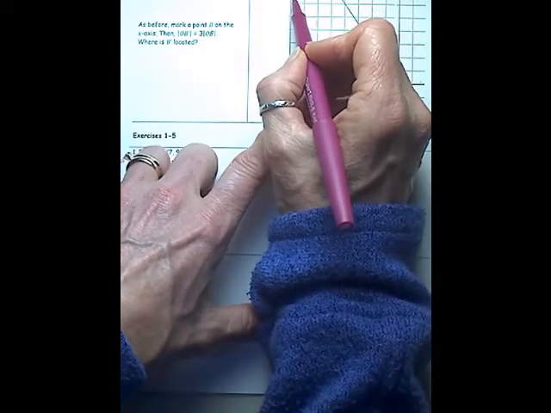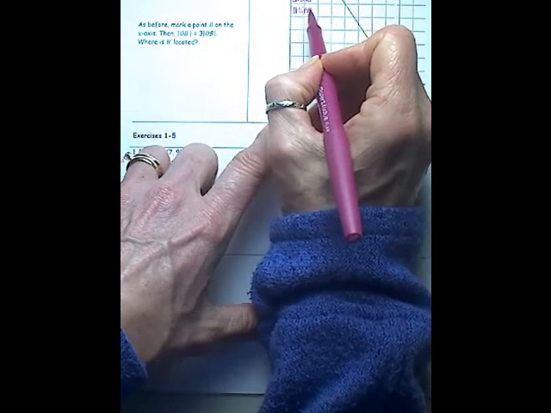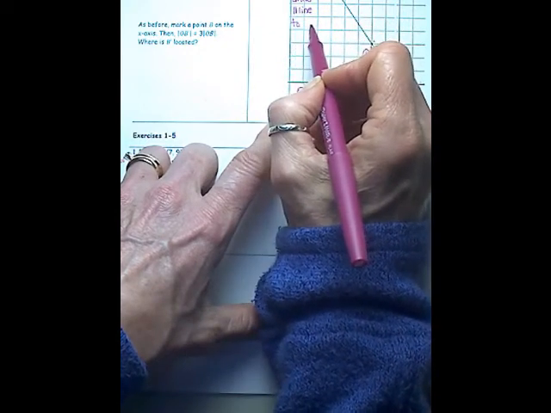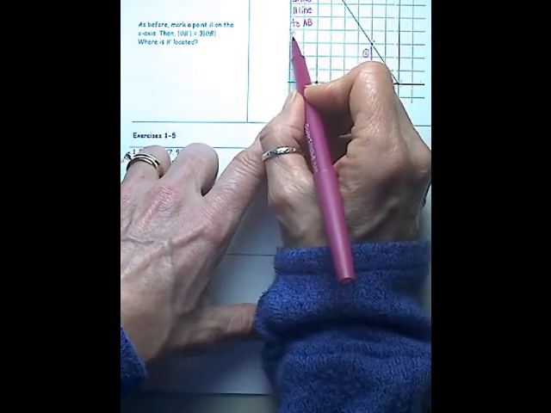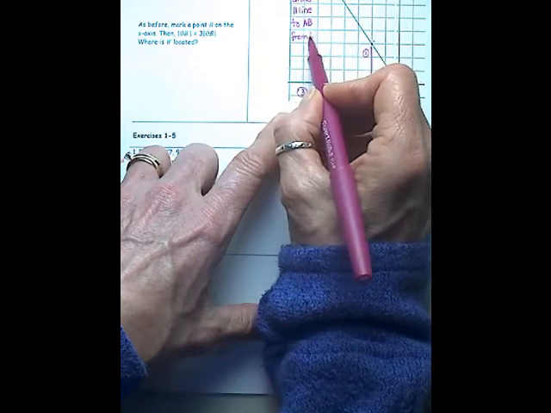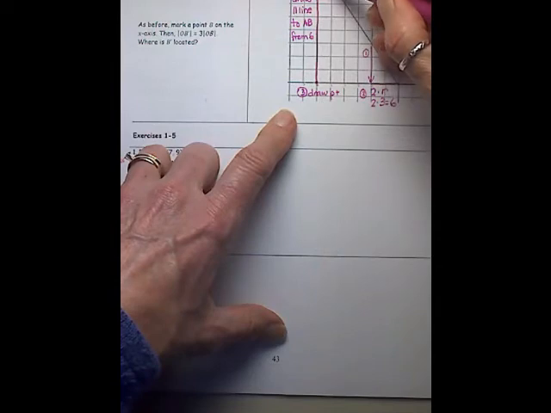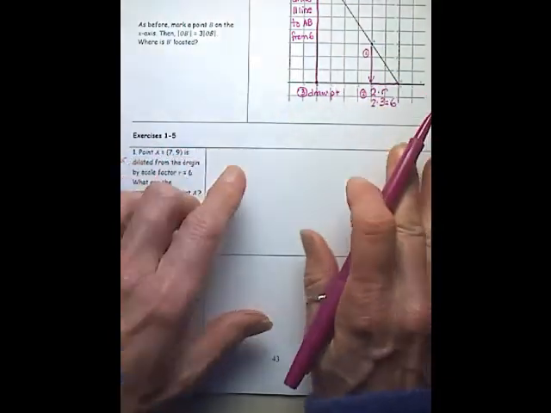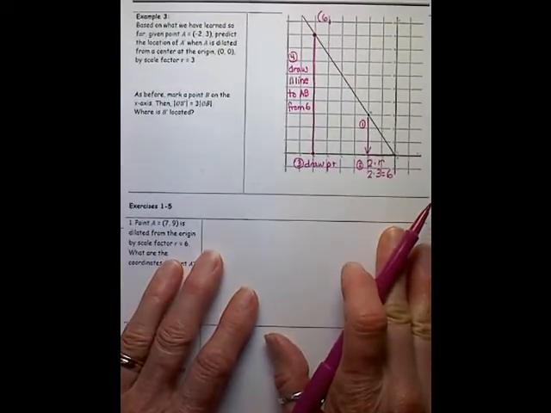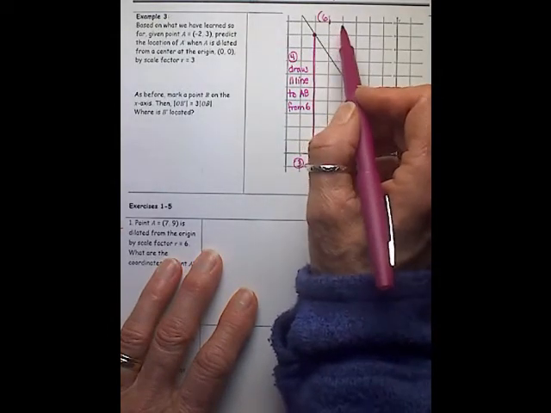Then step number 4 is to draw the parallel line, and I'm going to write that up here. Step 4. Draw the parallel line to AB from 6. So I already know my new x coordinate is 6, and I want to find out what my y coordinate is.